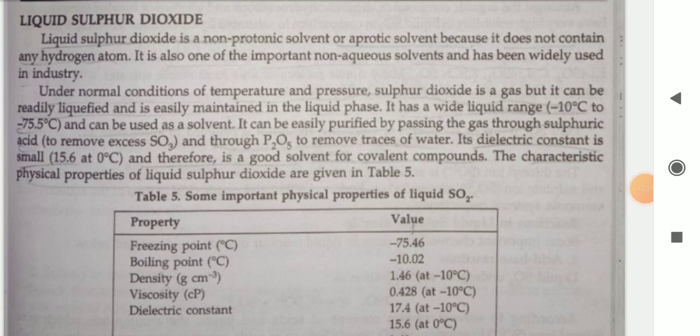Liquid sulfur dioxide. Liquid sulfur dioxide is an aprotic solvent because it does not contain any hydrogen atom. It is also one of the important non-aqueous solvents and has been widely used in industry. Under normal conditions of temperature and pressure, sulfur dioxide is a gas, but it can be readily liquefied and easily maintained in a liquid phase.